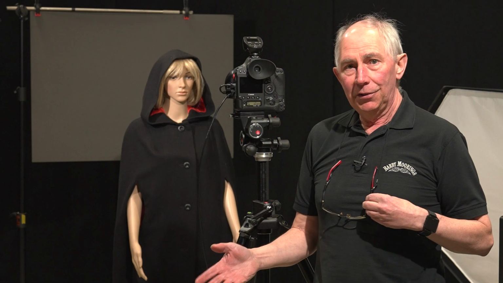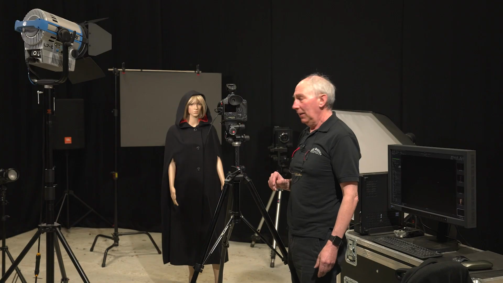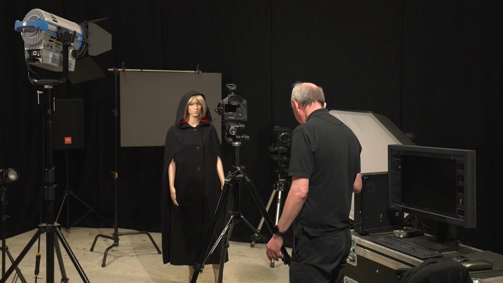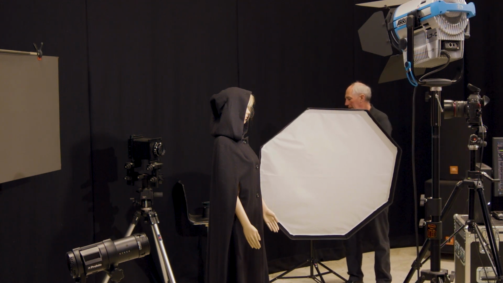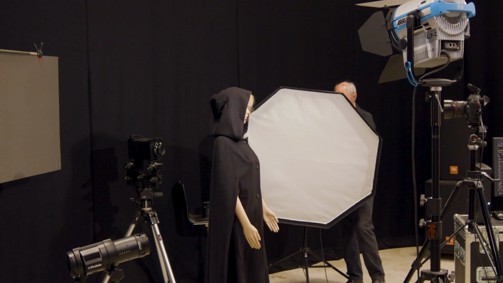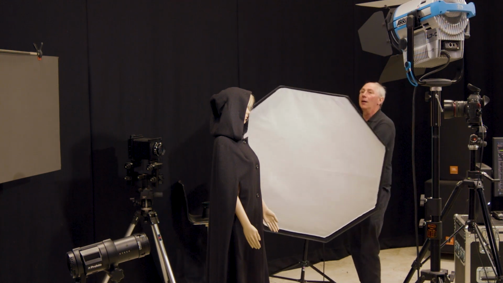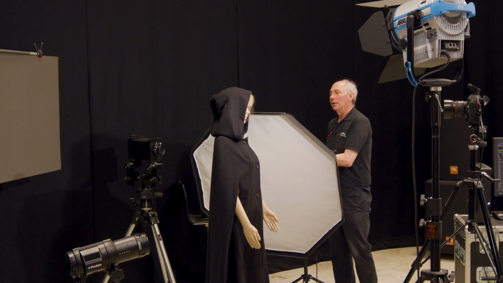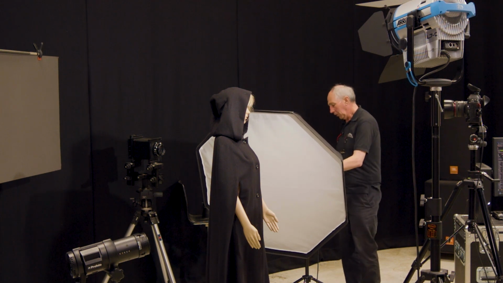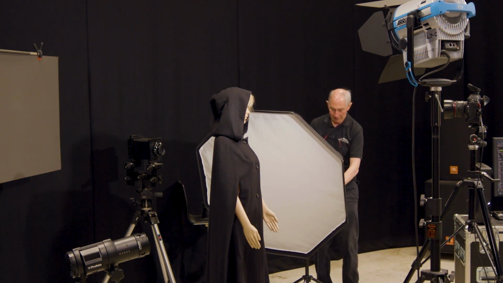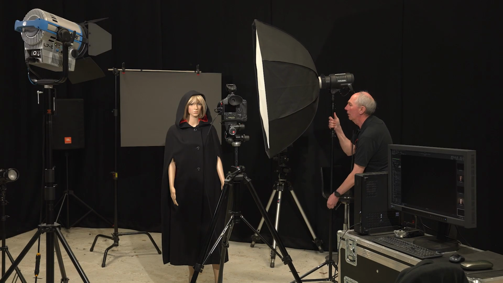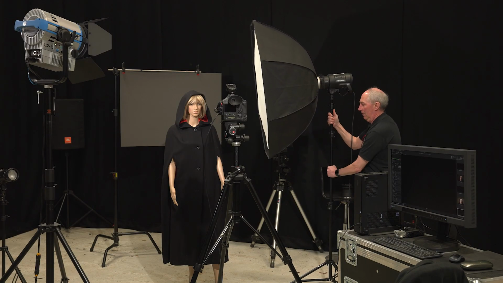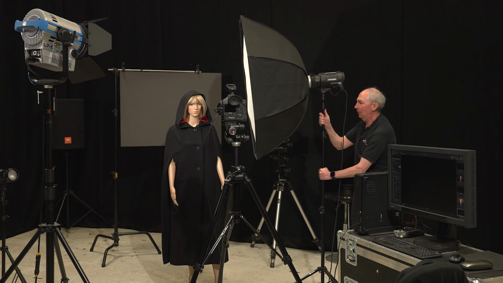And I'll start bringing some of the flashlights in so that we can form a nice portrait of our model. So what I'm using here is a Profoto D2 mains powered studio flash with a 4-foot octabox on it. Make this at head height or thereabouts. And just get it in relatively close.